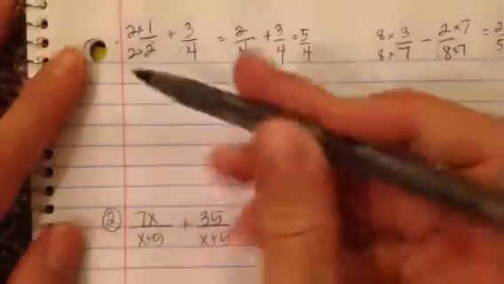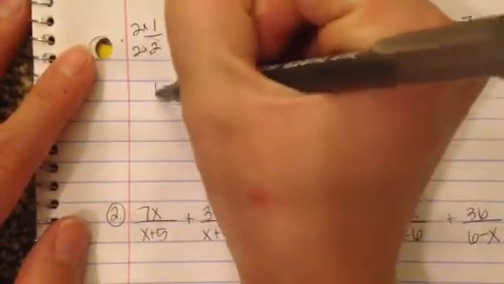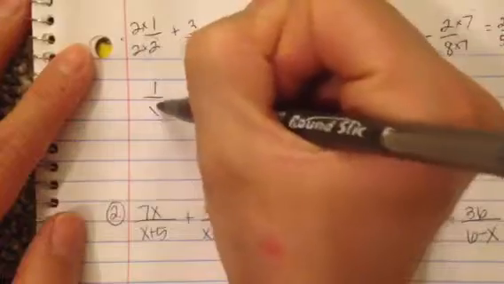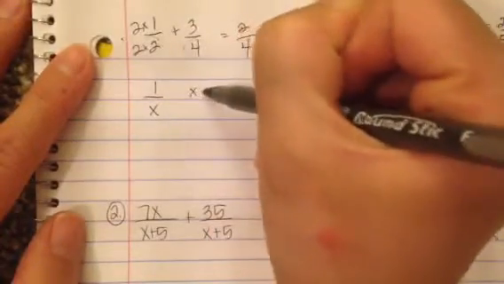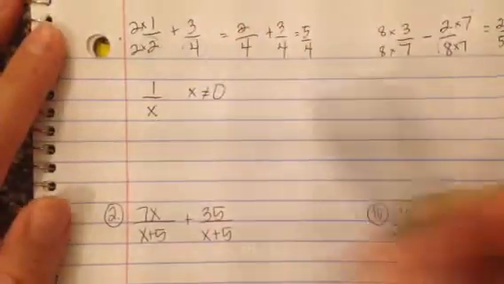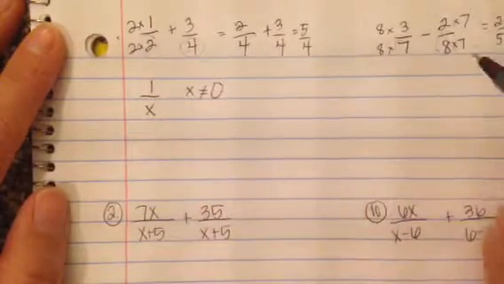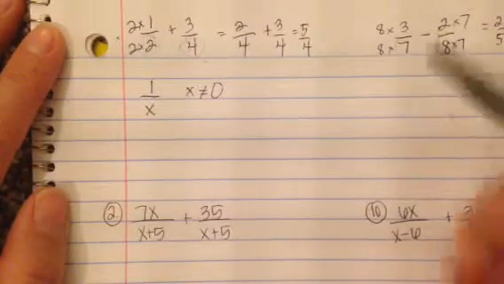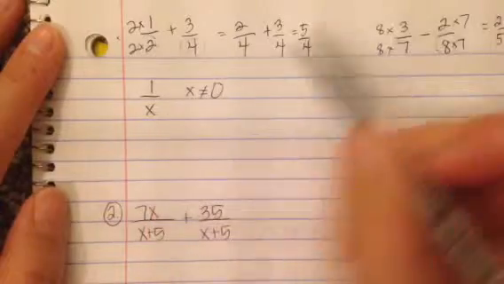Now, a rule of fractions is you cannot have 0 on the bottom. So if you had 1 over x, you would say, hey, x cannot equal 0, because you can never divide by 0. If you put it in your calculator, it would say undefined. So the bottom can never be 0.